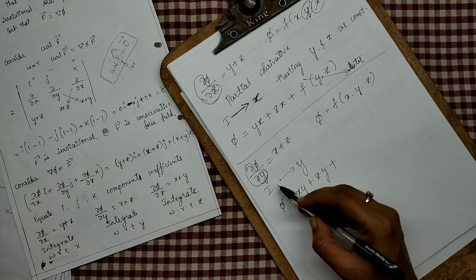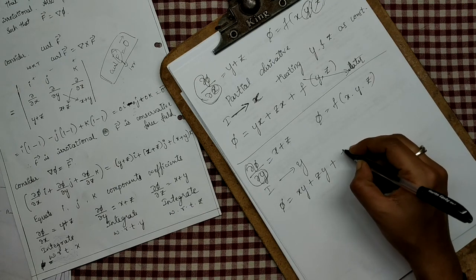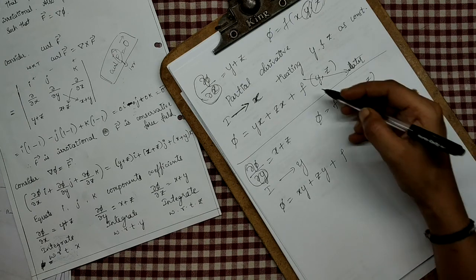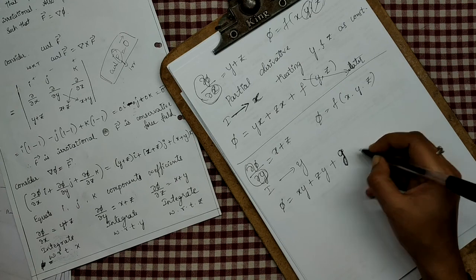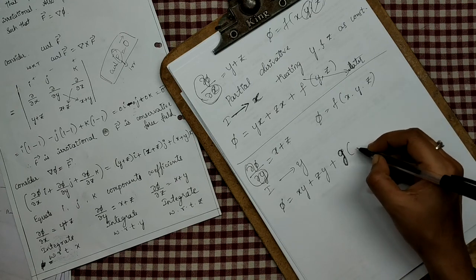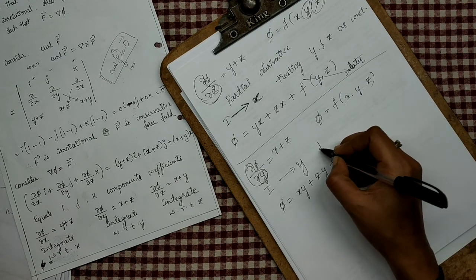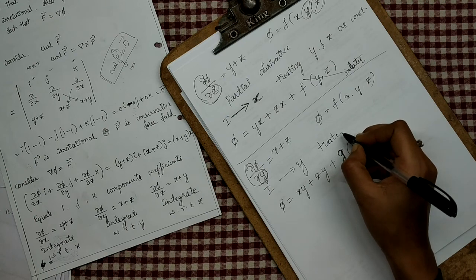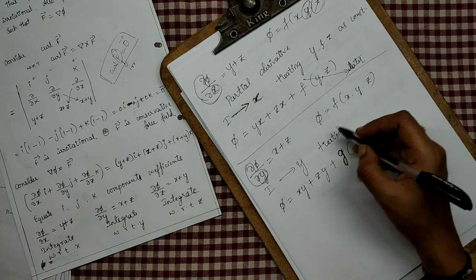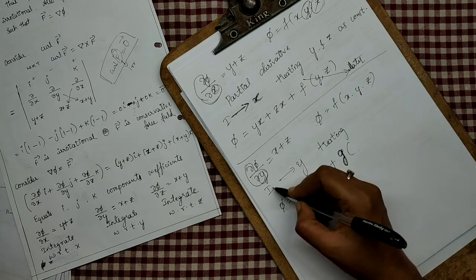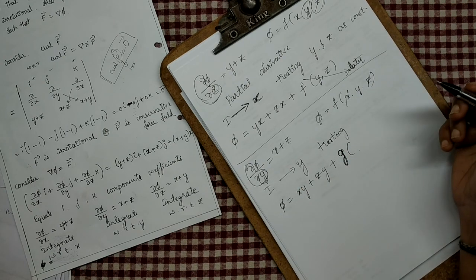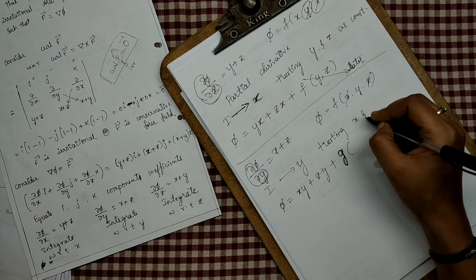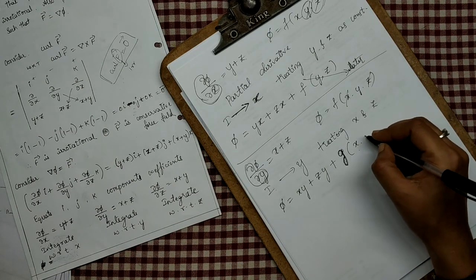Since I have used f before, I will use g, one more function, of the variables treated as constant. Here y is the variable we are integrating with, so x and z are treated as constants. Now g is a function of x and z.